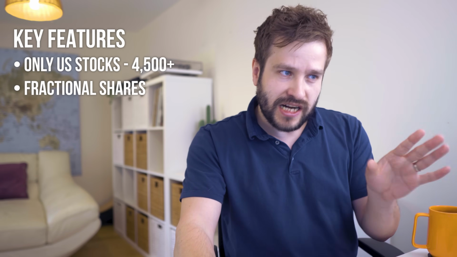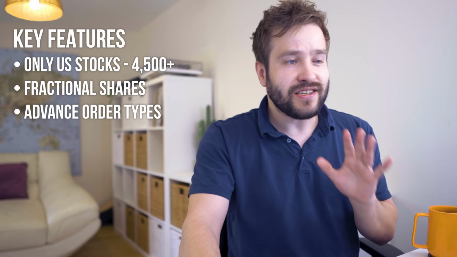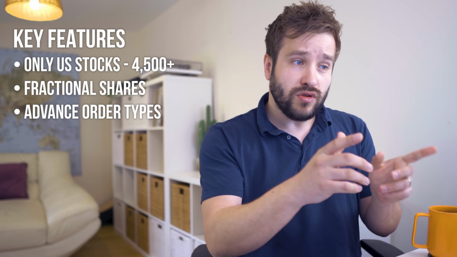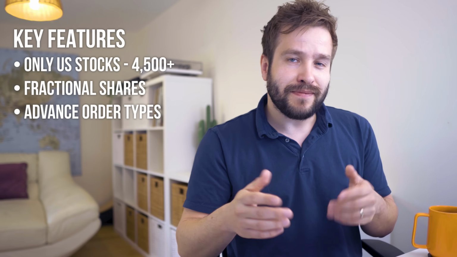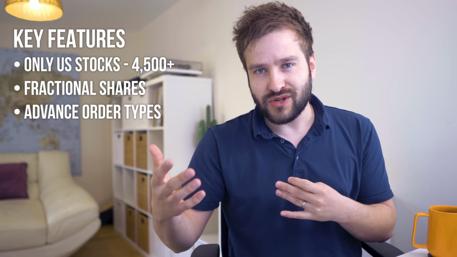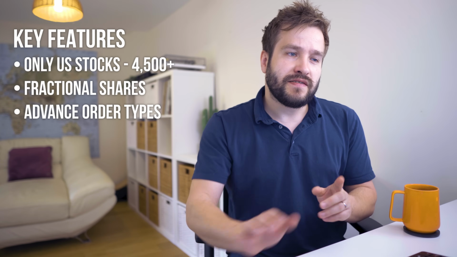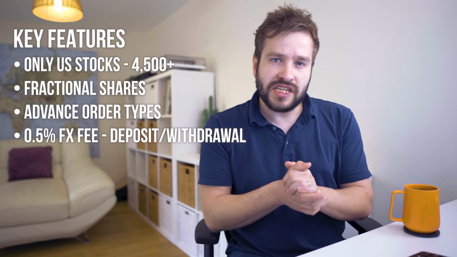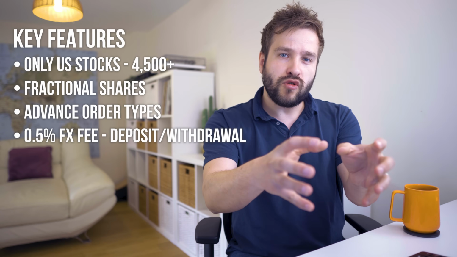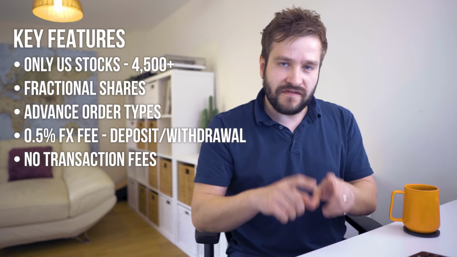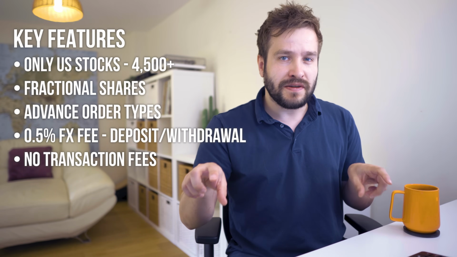They do offer fractional shares, which is good, and advanced order types in the free account, which is very good, and all the stocks are available without having to pay a premium to access some of the extra ones like you do with Freetrade. And the platform only has one fee. You have to pay a 0.5% foreign exchange fee when you load money into the platform and then take it back out. But that's it. There are no transaction fees within the platform once the money is loaded.